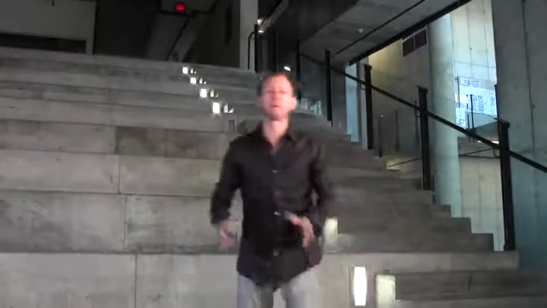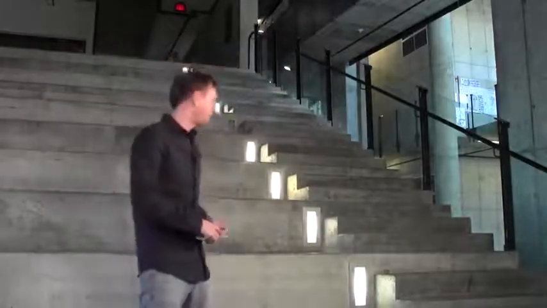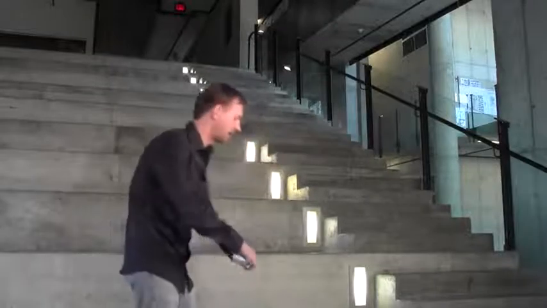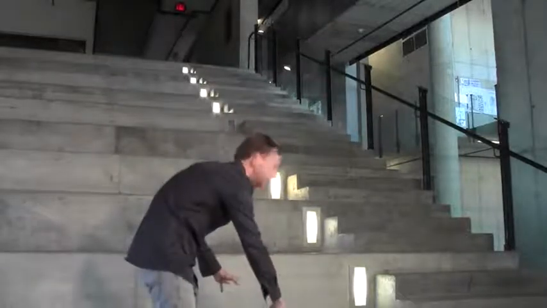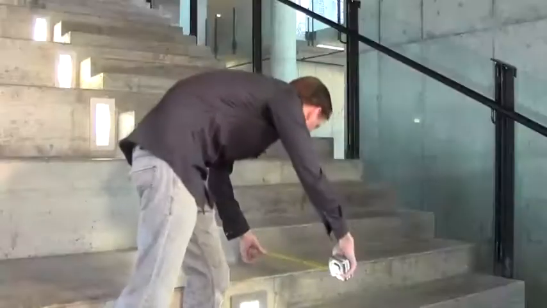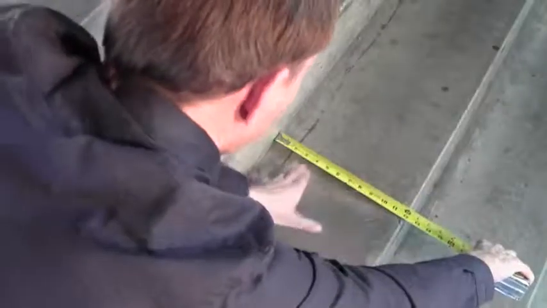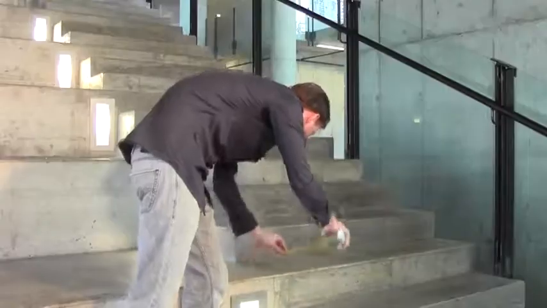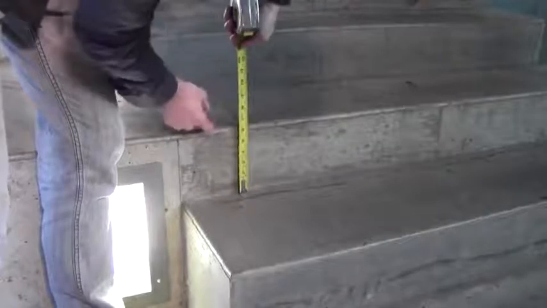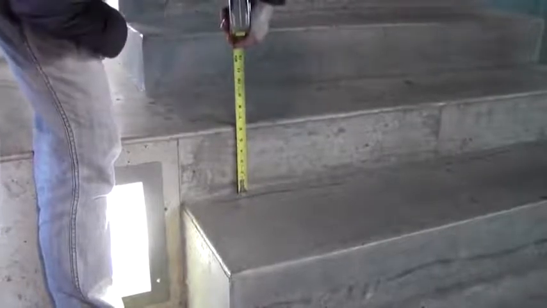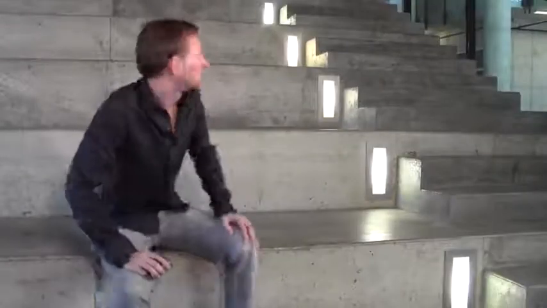And we're going to find out by measuring how far the staircase goes up by how wide each step is. When I measure this step, I see that it goes over 12 inches and it rises about 6¼ inches. On the other hand, we have this larger staircase here.